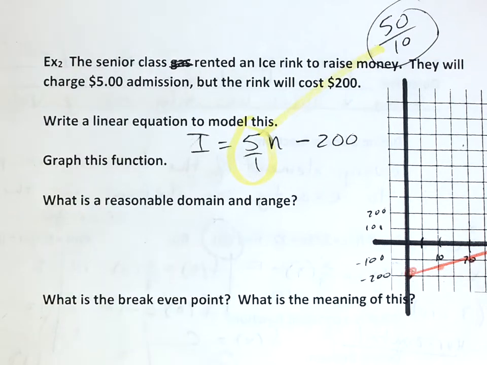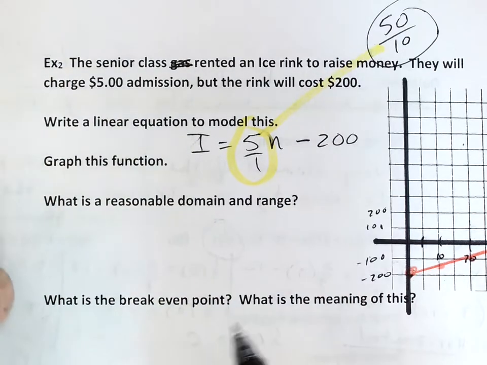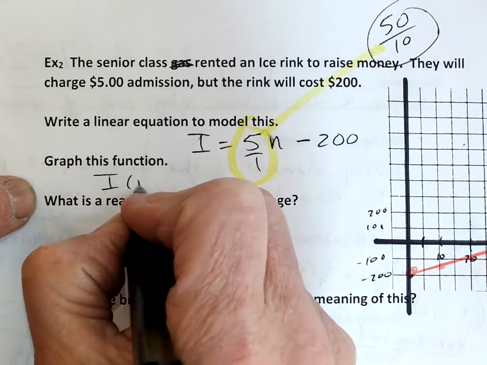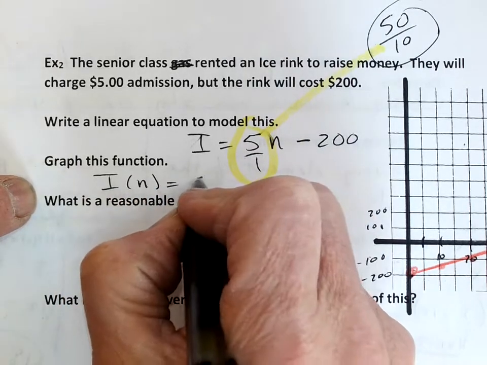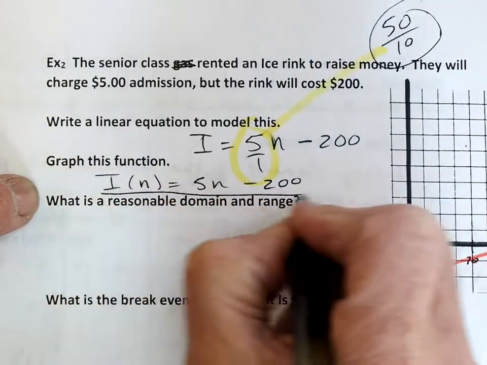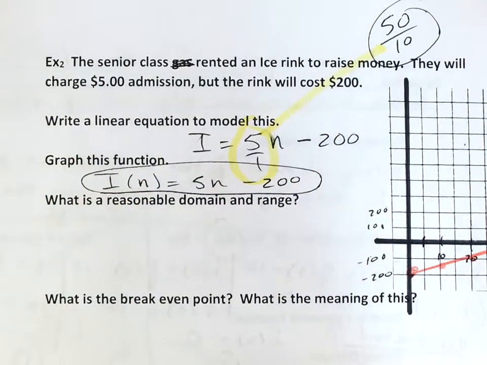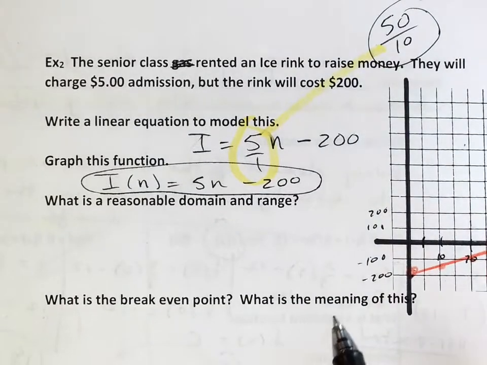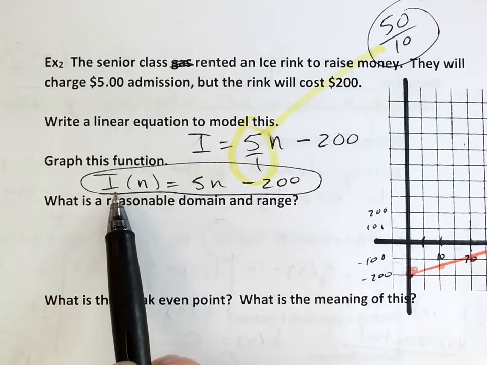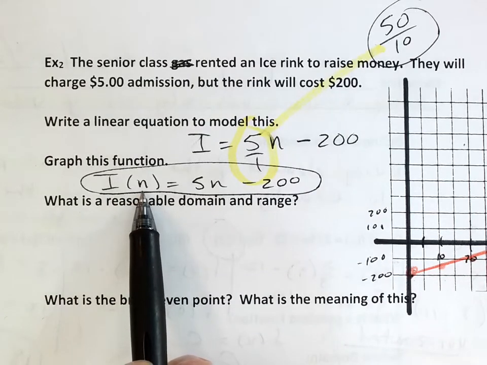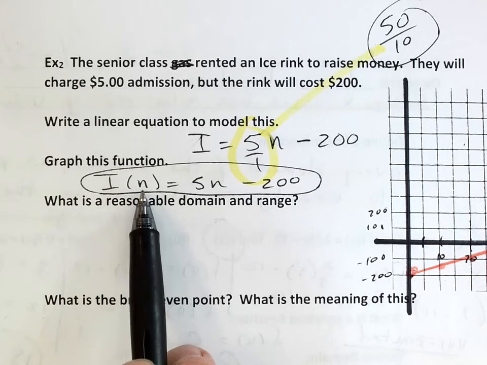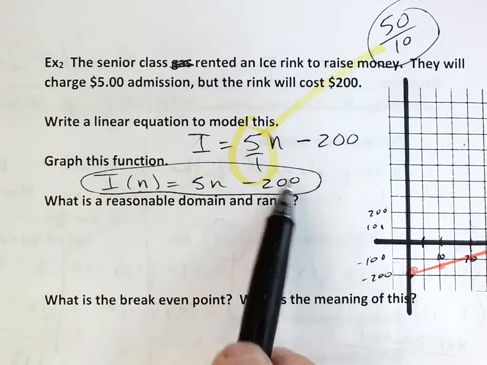Okay, I'm going to do one more thing on my equation, and I'm going to rewrite my equation as I of n. I rewrote it in function notation, okay? So I of n, I've got income with respect to the number of people that show up. Do you see the function notation? Income with respect to the number of people is equal to 5n minus 200, okay?